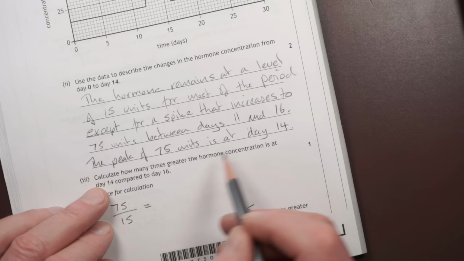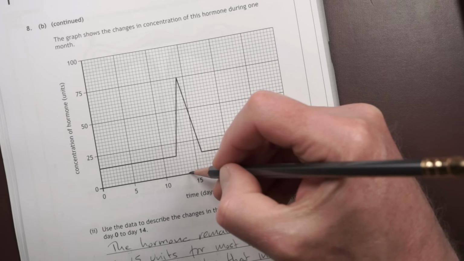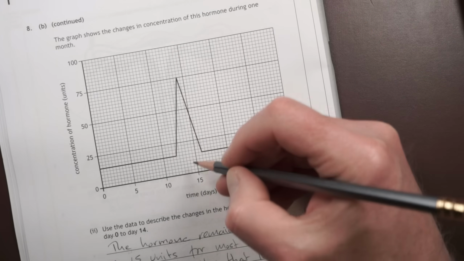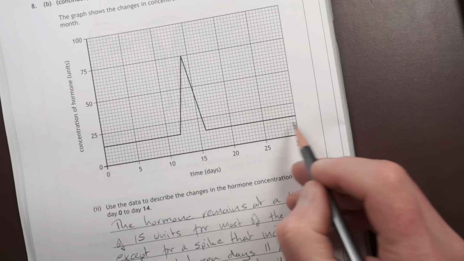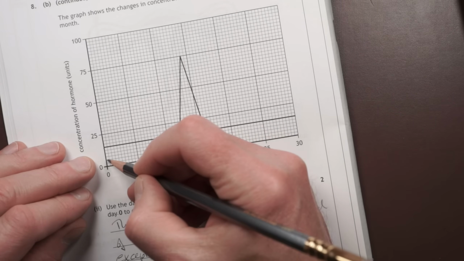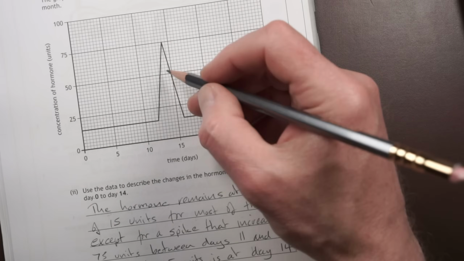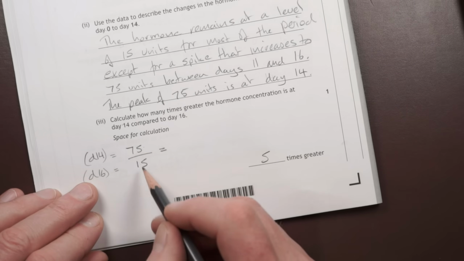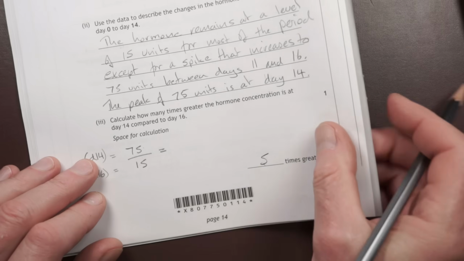Calculate how many times greater the hormone concentration is at day 14 compared to day 16. Day 14 was here, which is 75. Day 16 is here, which is, let's see, 25, so 5, 10, 15. 15, so I put 75 over 15, and it's 5 times greater. 5 times greater at day 14.